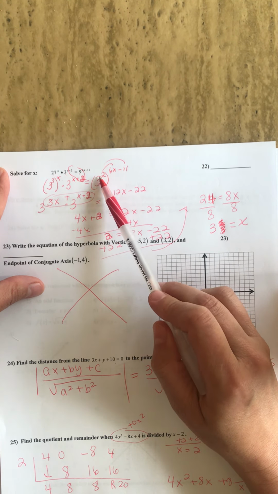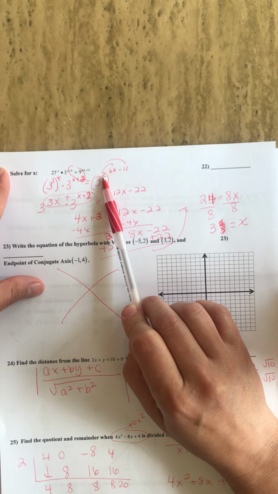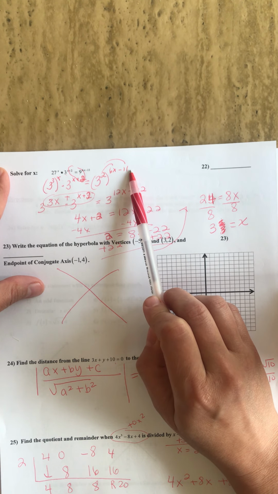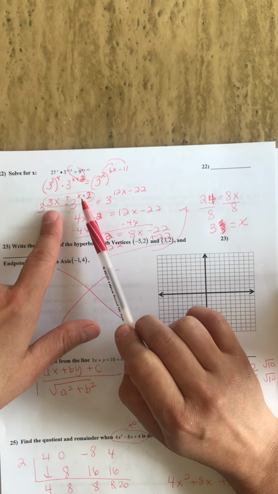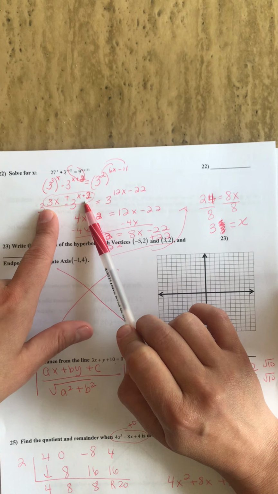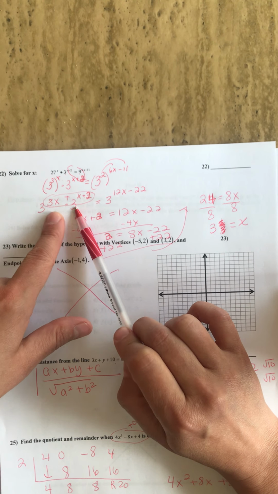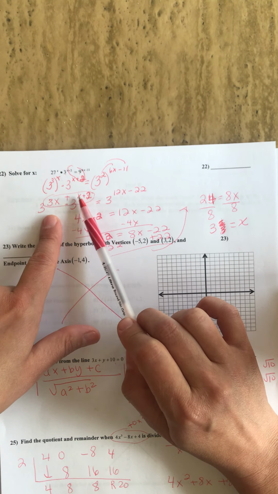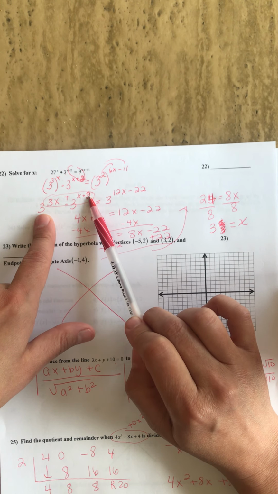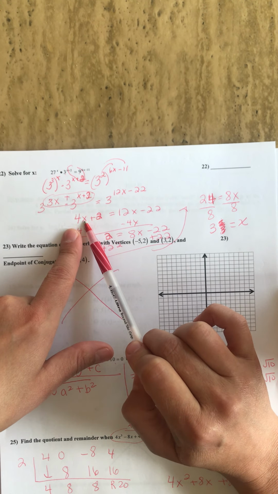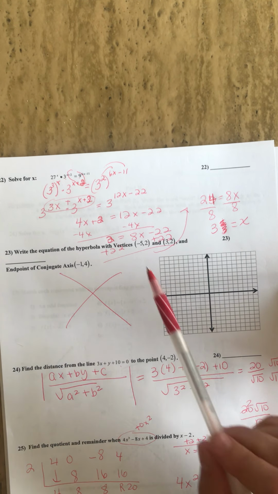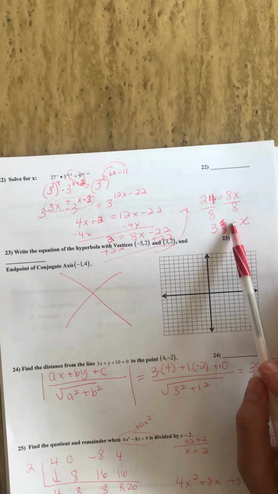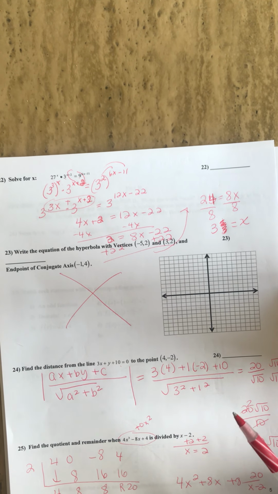You can go ahead and distribute. You have a power to a power. So you have 2 times 6x minus 11, which gives you 12x minus 22. Be careful here, because in this situation right here, the rule is you keep the base the same and you add your exponents. So you have 3x plus 2. 3x plus x gives me 4x plus 2. And once you get here, it's just a multi-step equation. You move that to the other side and divide both sides by 8, and x is equal to 3.